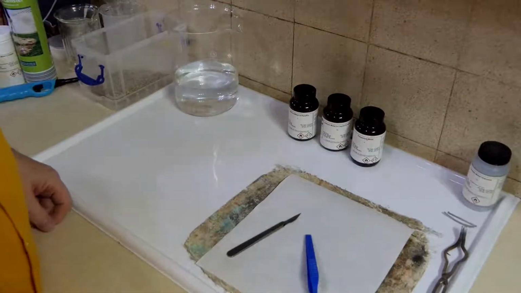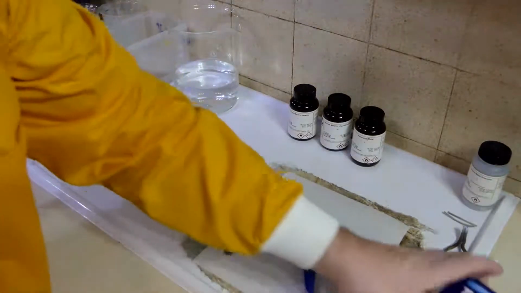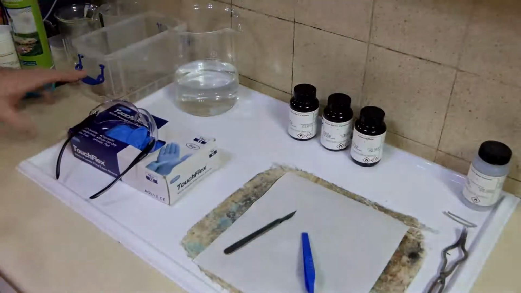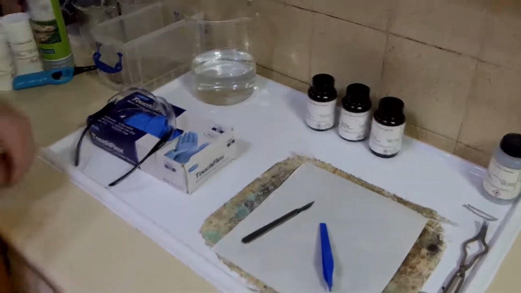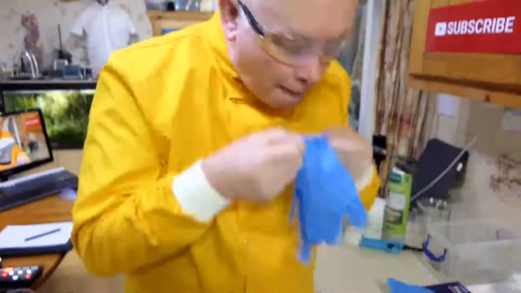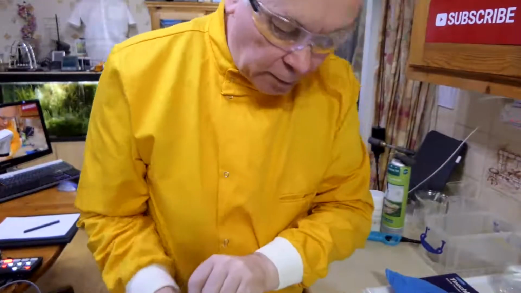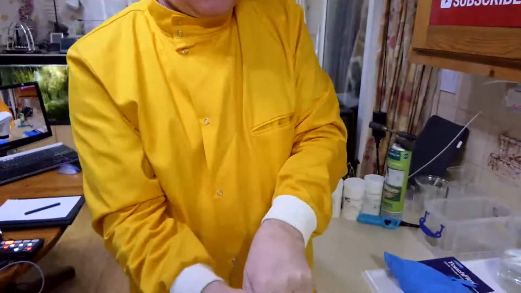Now, before I start this, I'm going to sort out some safety equipment. For doing this, we've got to wear eye protection, so I'm going to put my safety specs on. And it's not nice stuff. If I get it on my hands, it's not doing good. So I'm going to go with nitrile gloves.